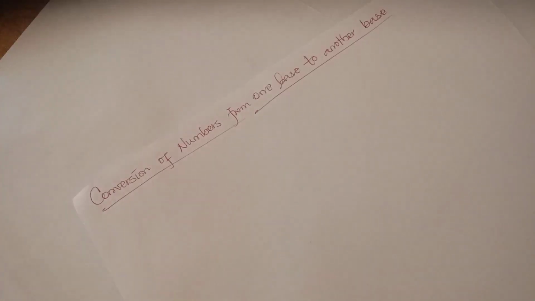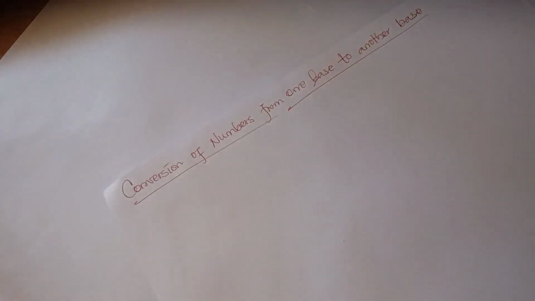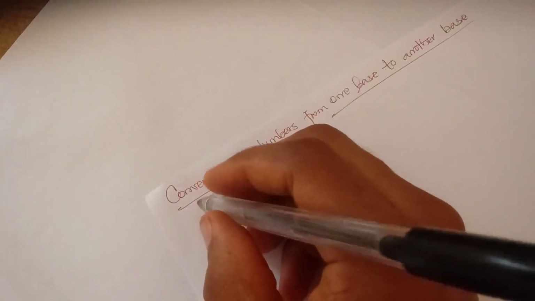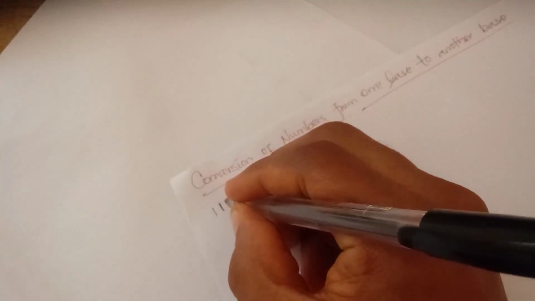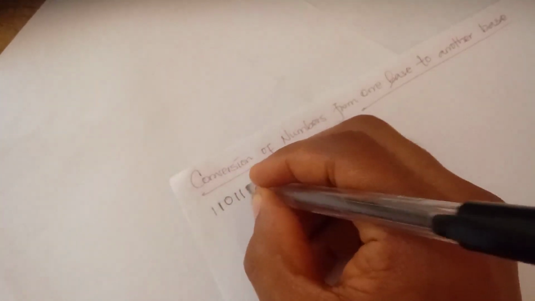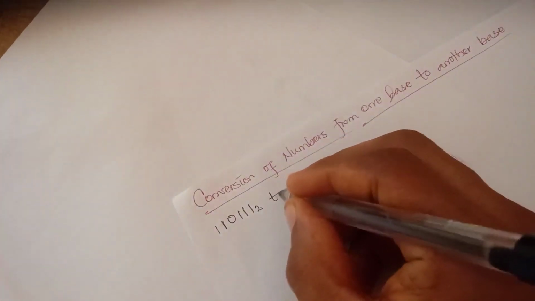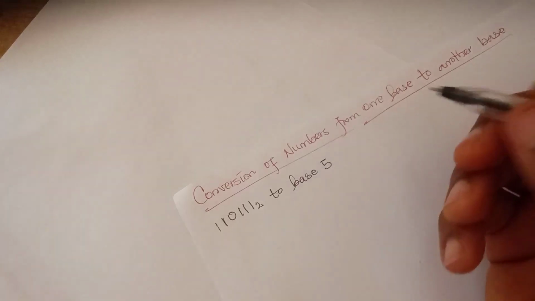Alright, here we are. Conversion of numbers from one base to another. So let's say, for example, we are being given the number 110111 base 2, and we are being told to convert from base 2 to base 5.